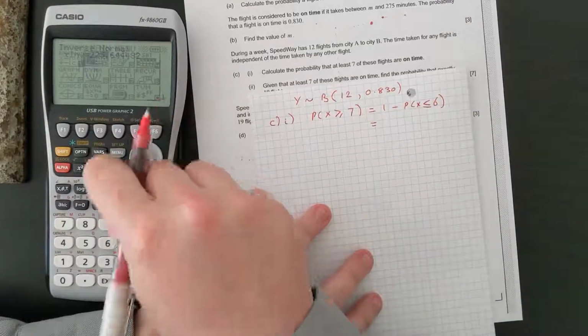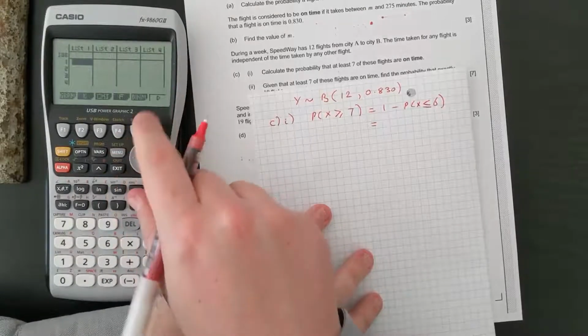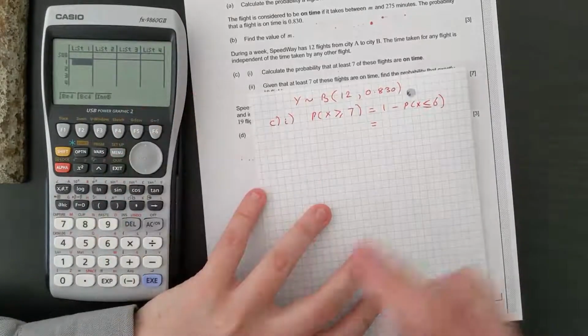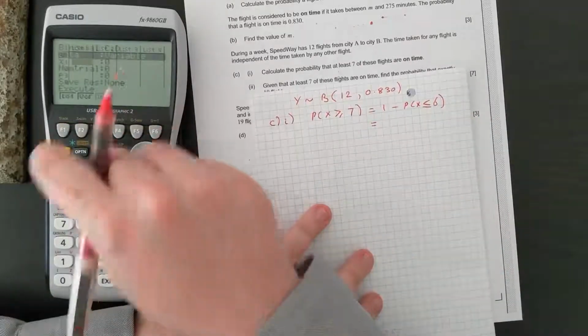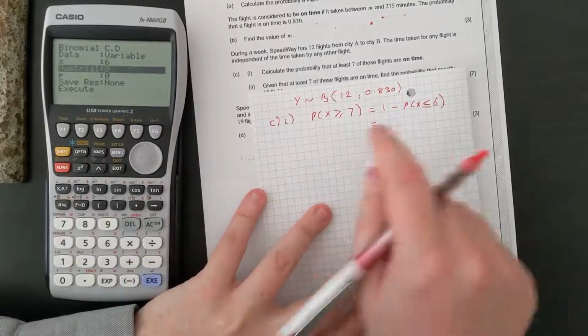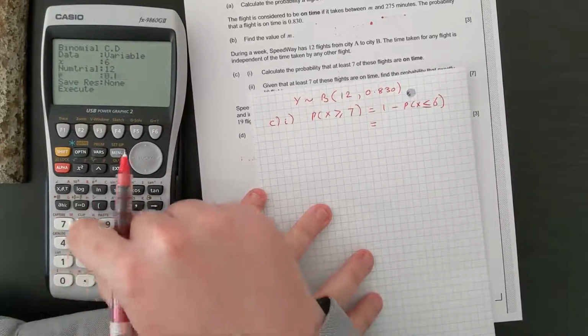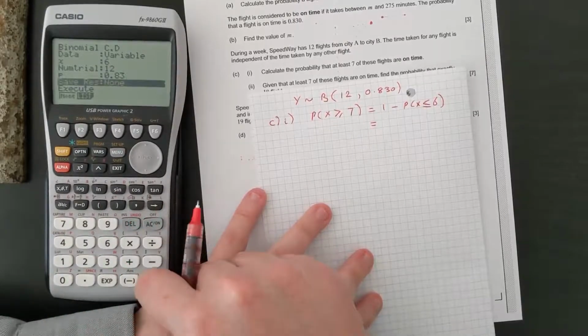Once again, GDC, I go into Menu, Stat, I was already there. It's a distribution. This time it's a binomial distribution, and I want an inequality, so my cumulative distribution. It is a variable. X is equal to 6, that's what I'm less than or equal to. Number of trials is 12, probability of success is 0.830.